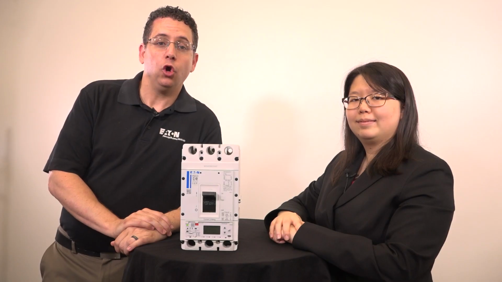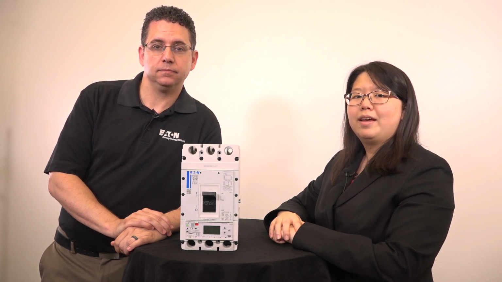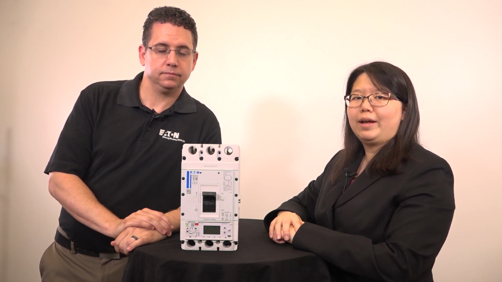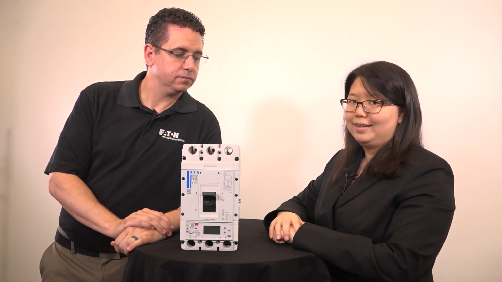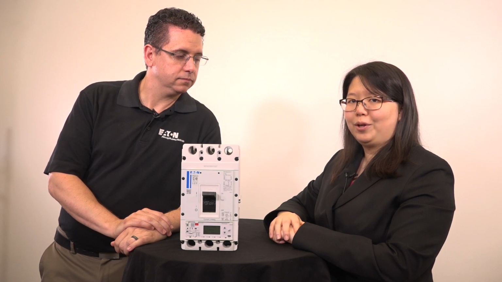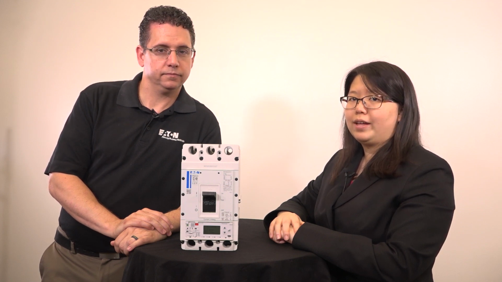In this section, we'll cover the unique breaker health and diagnostic functionalities. Breaker health is the output of a special algorithm that provides the overall condition of your breaker based on historical data. It considers short circuits, overloads, operations, temperature, and runtime. It takes all of that into account to help you with predictive maintenance.